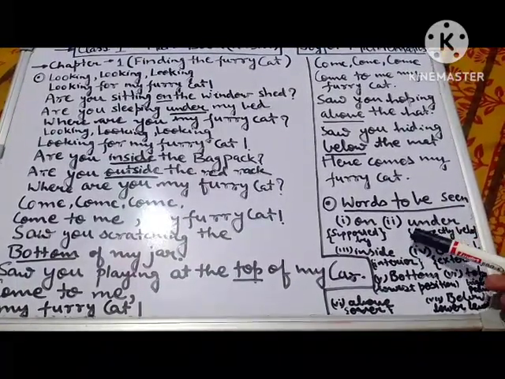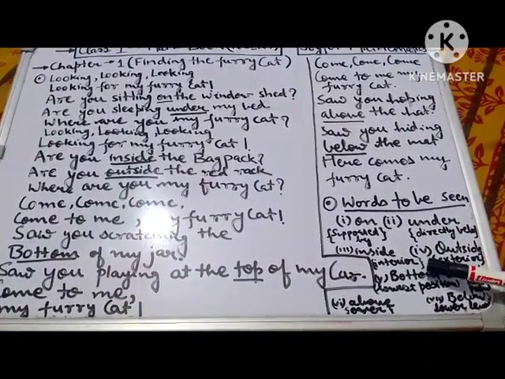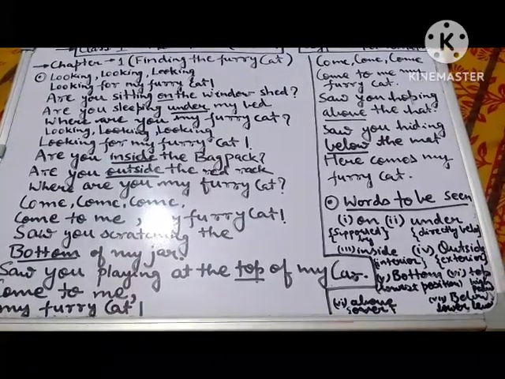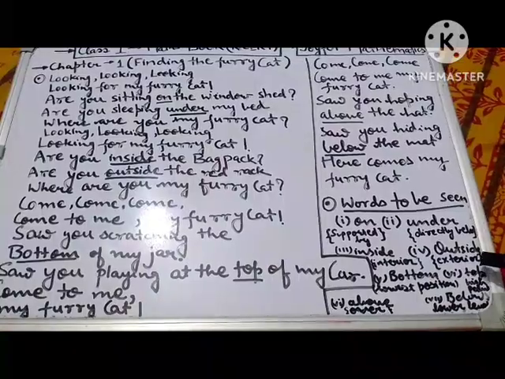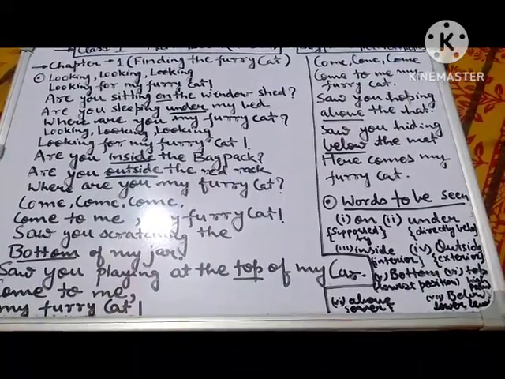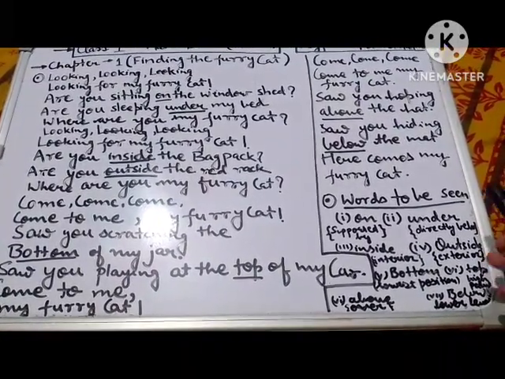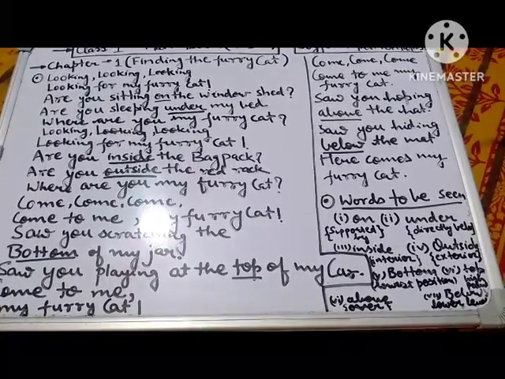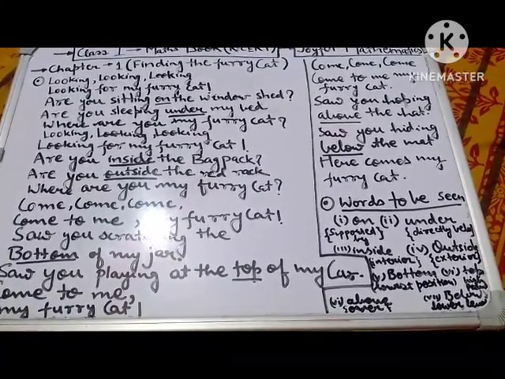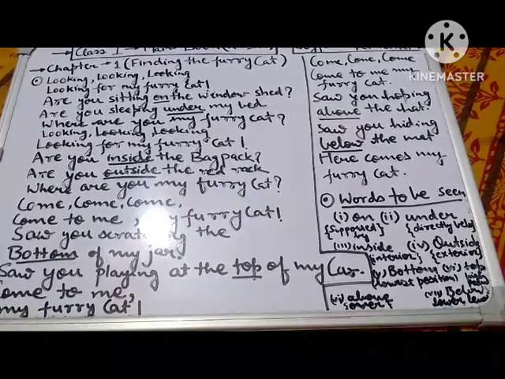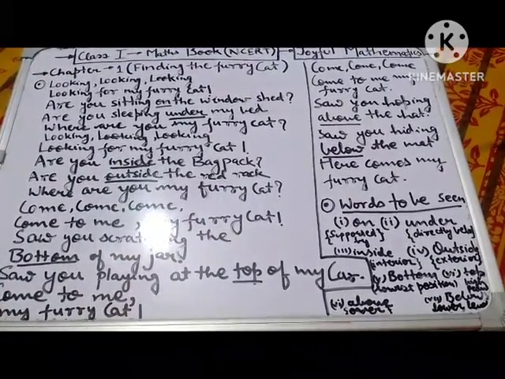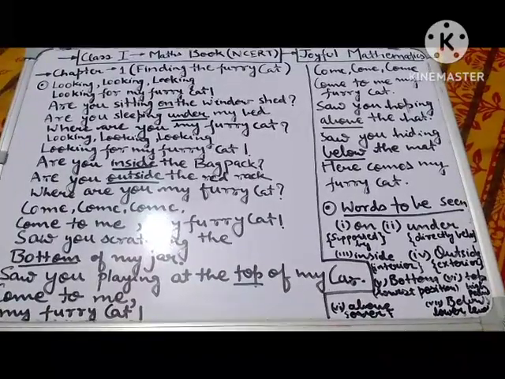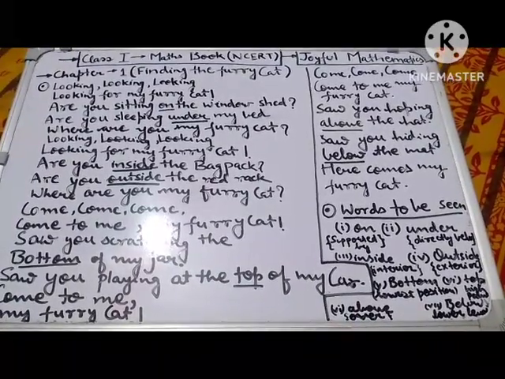Another word marked is inside. It means interior, that is, the inner part of anything. Then the other word is outside, which means exterior. It is something present on the outer side of a bucket or anything which is used for keeping things. So if anything is lying outside that, in the external part, it is called outside.